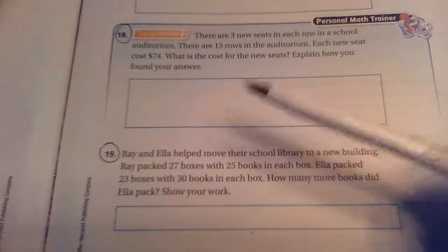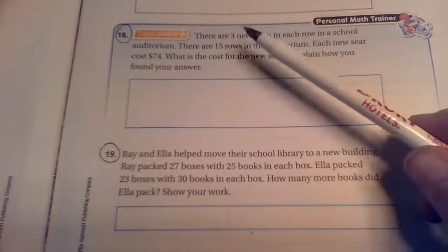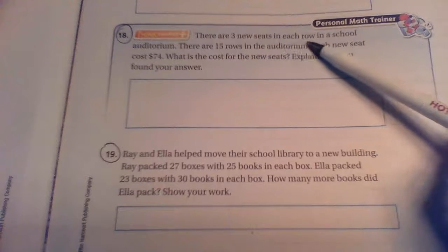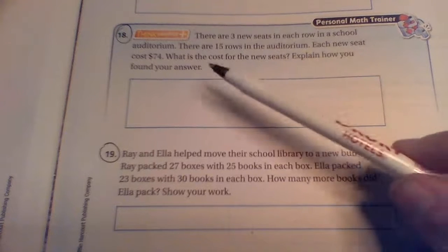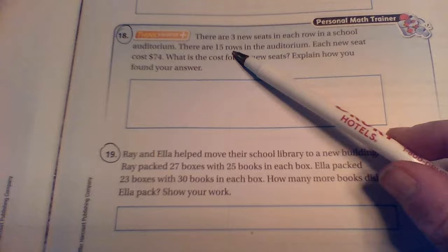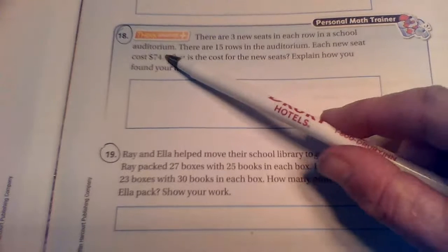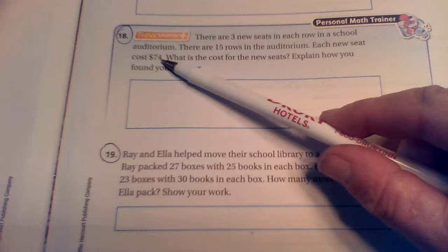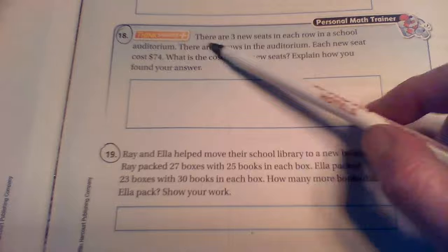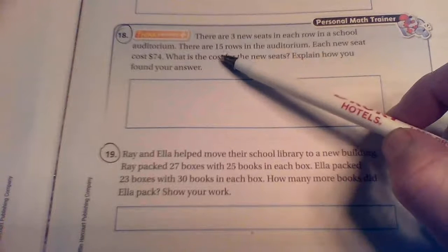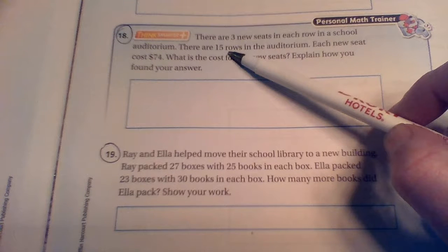So let's go back and reread. That's a reading skill that we use all the time. 3 new seats per row in 15 rows, and they cost $74 each. So first of all, I need to know how many seats I'm buying. And I know I need 3 new ones in each of the 15 rows.